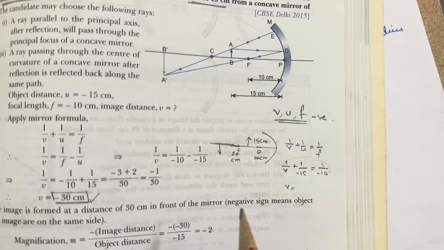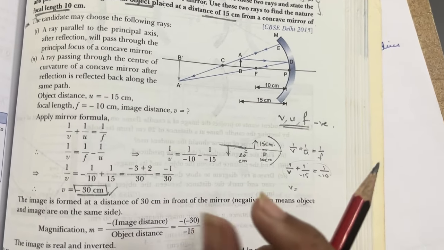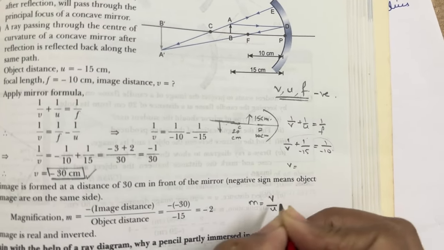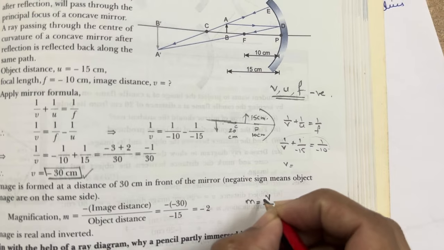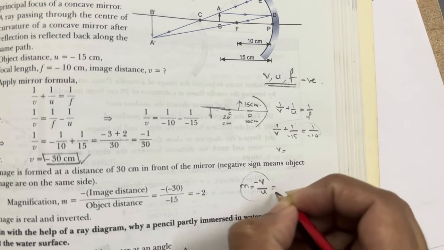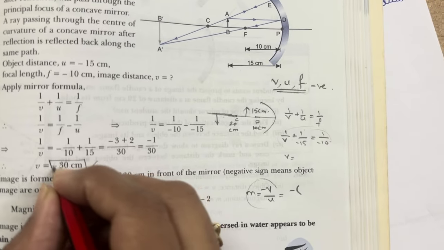Then after that, he is asking me to find, he did not ask anything, but he said what will be the size of the image and all. So the formula is m is equal to negative v upon u, for a concave mirror or for anything. So negative v is minus 30. Minus is already there. This is also minus 30.